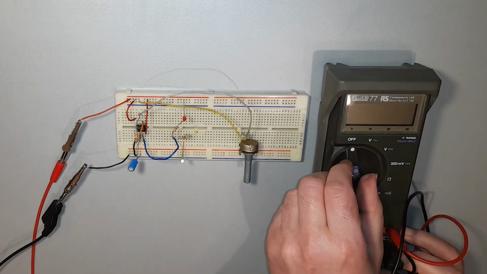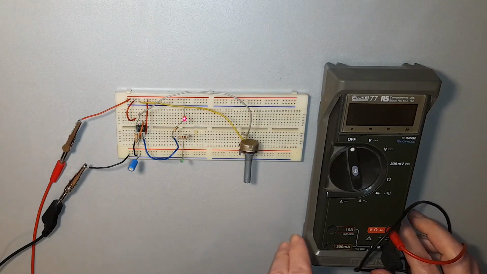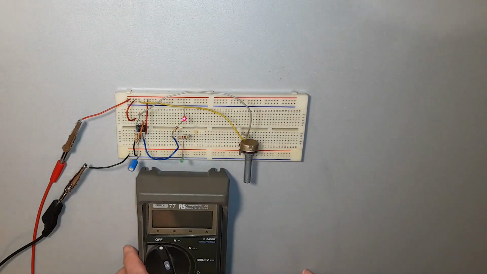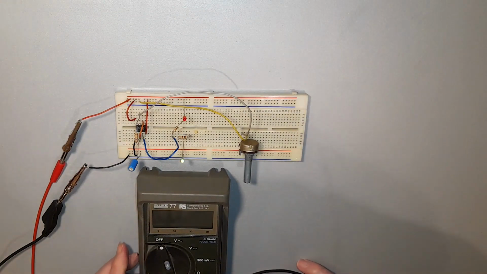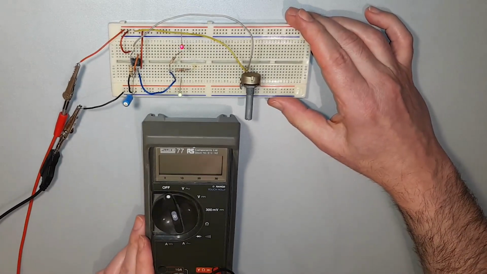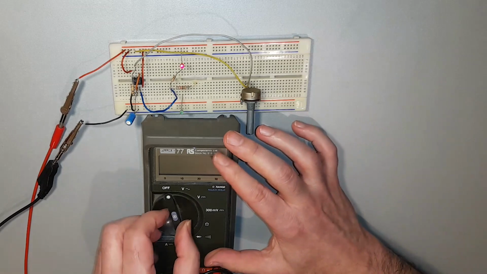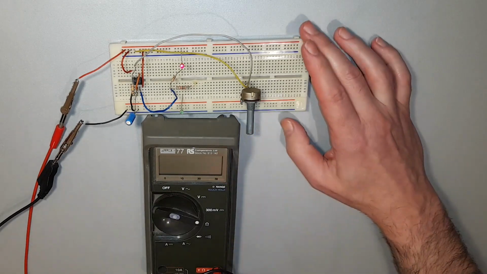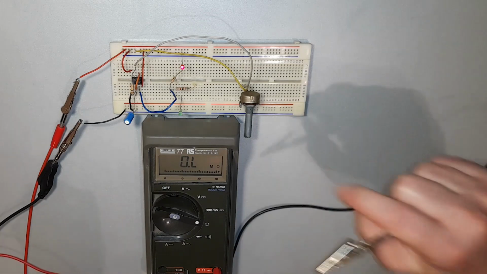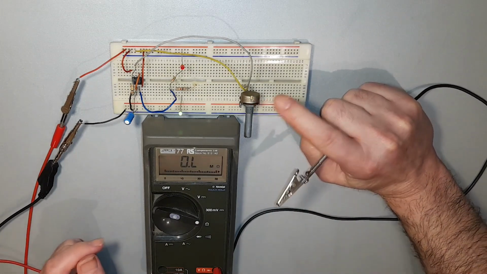I'll set this to resistance. Can we see that? Just bring it about here. That should be okay. Let's move everything up a little bit like that. I'll set this to ohms. Okay, and what we're going to do is measure the value of this variable resistor.